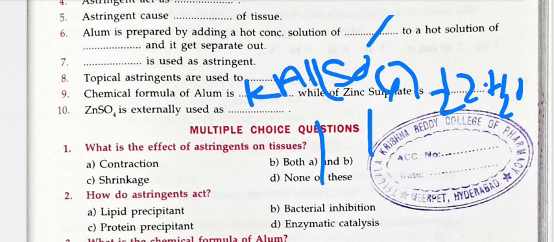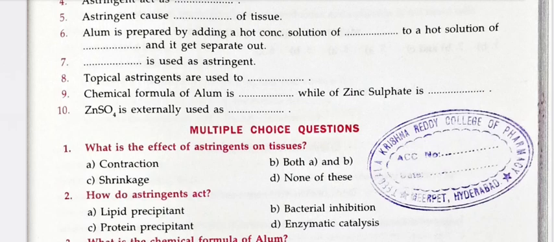Potassium aluminum sulfate, KAl(SO4)2 12H2O, is the alum formula.